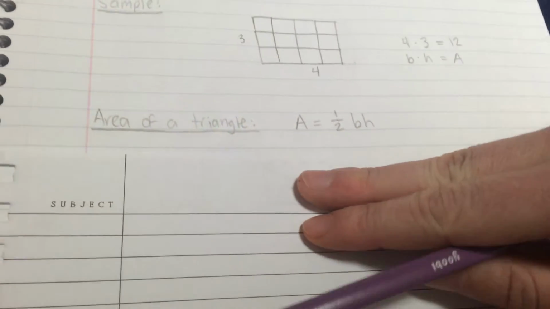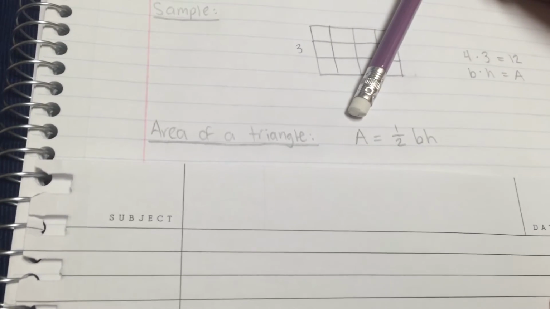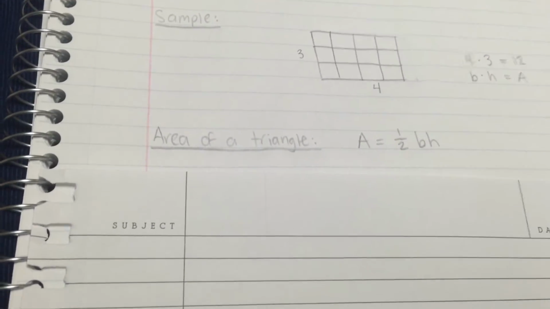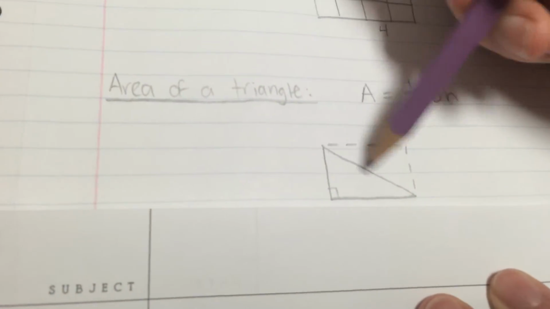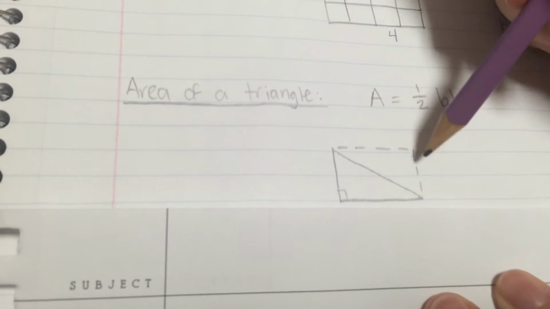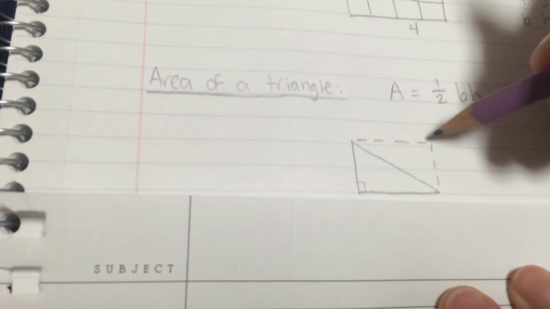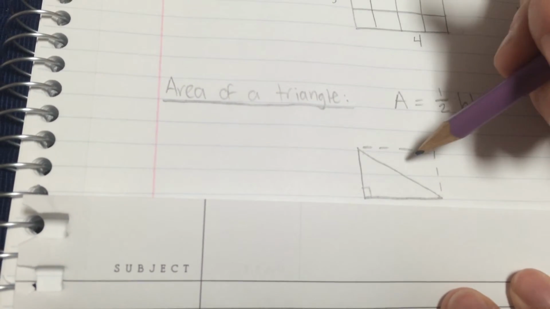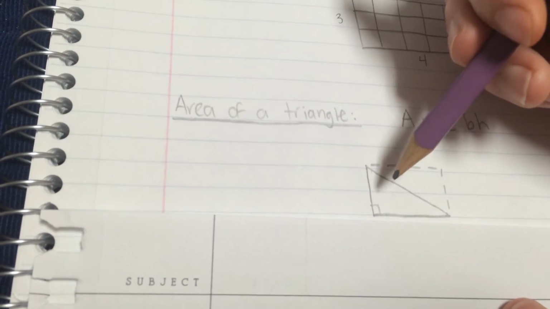So now we're ready to move on to the area of a triangle. And the area of a triangle is very similar to a rectangle, but we do area equals half base times height. And to understand why we do half, it's nice to look at a picture. If you take a right triangle and you do a dotted outline of the same right triangle flipped or reflected over itself, you make a rectangle. So the triangle flipped and put together creates a rectangle. So what that really means is you're looking for half of the rectangle, which is the triangle.